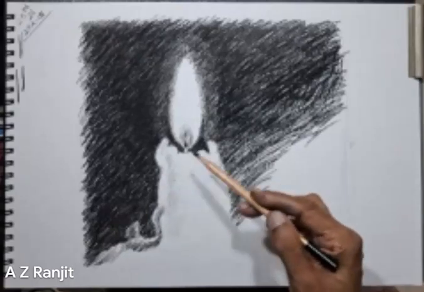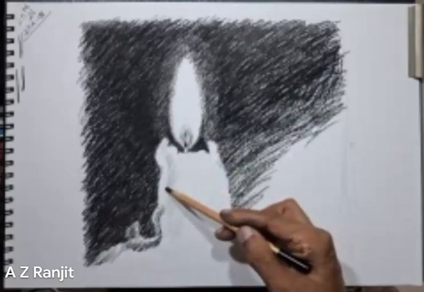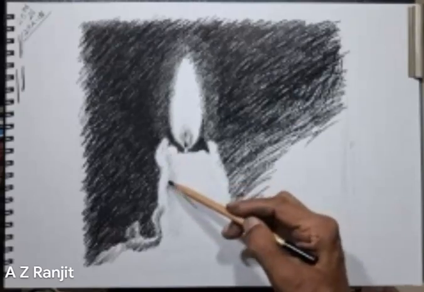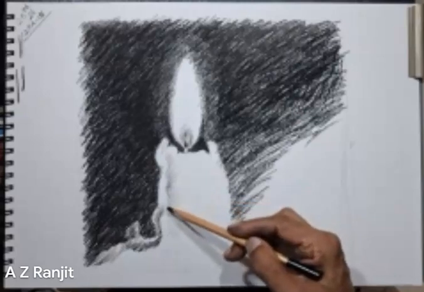White will be there only right at the top. Anywhere else it will be a light gray, a very light gray, never a white. Get my point? So you have to be very careful that you don't get a white here.